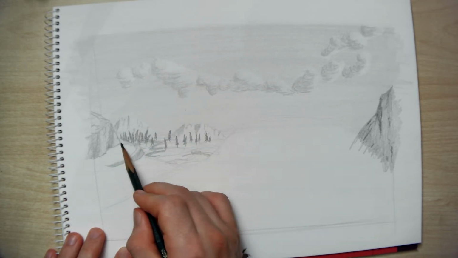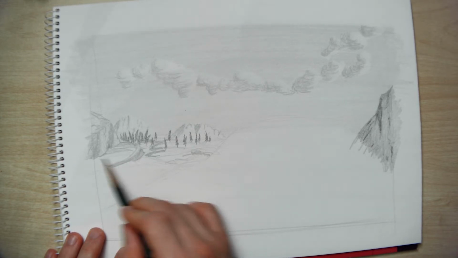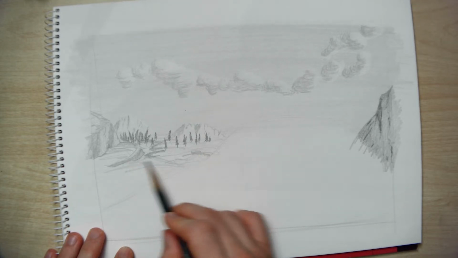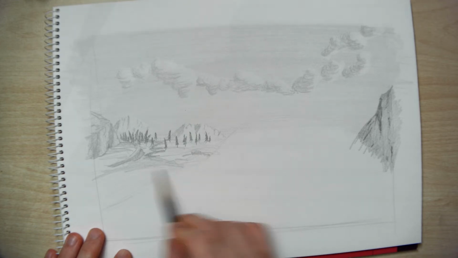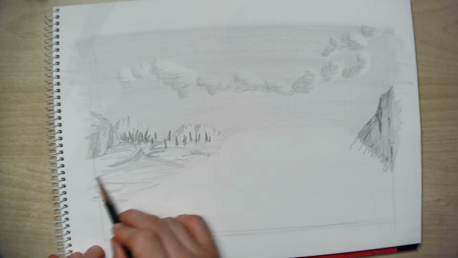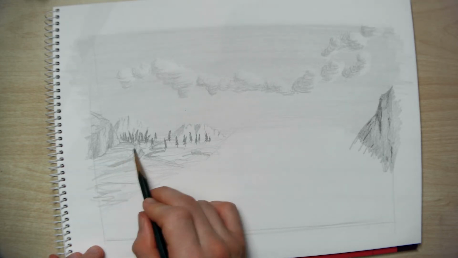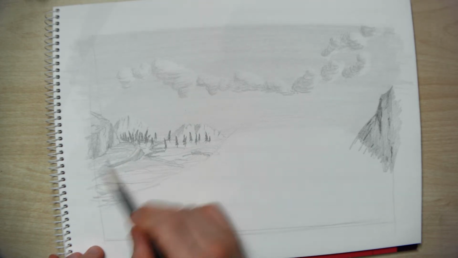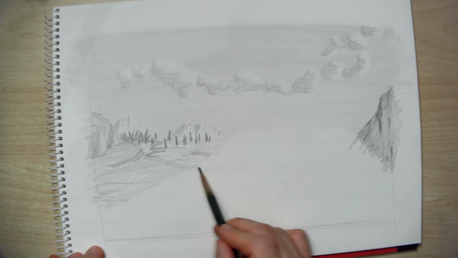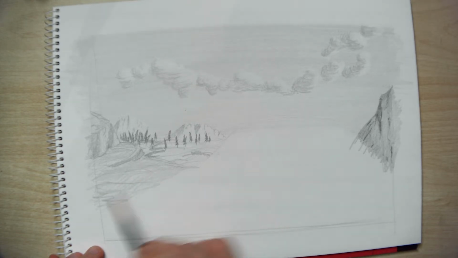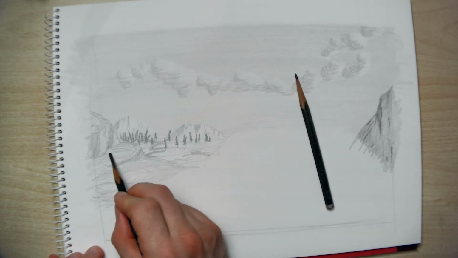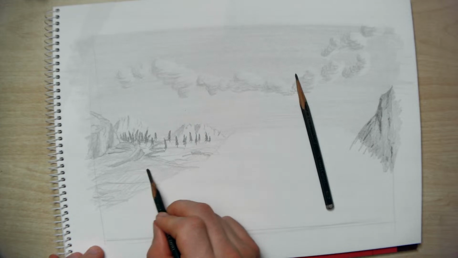Now we need there to be a ground, and we have to set it apart from this very background back there. So I'll have a couple of changes in elevation here. By just having some curved lines, very slightly curved lines, I'll make them more pronounced with the 3B pencil.